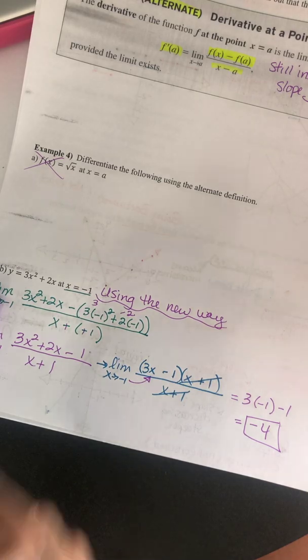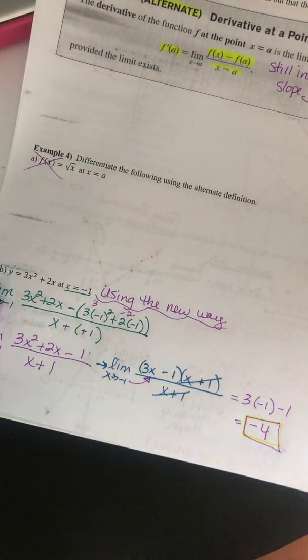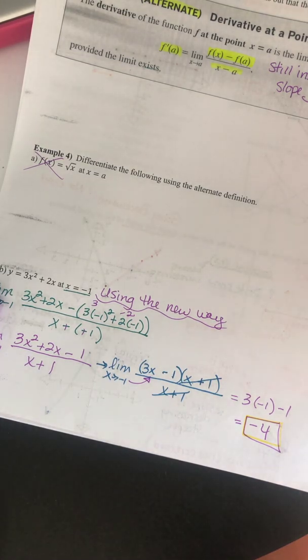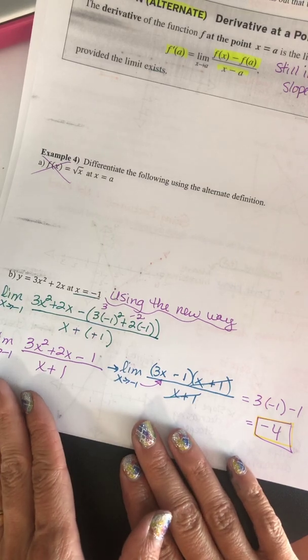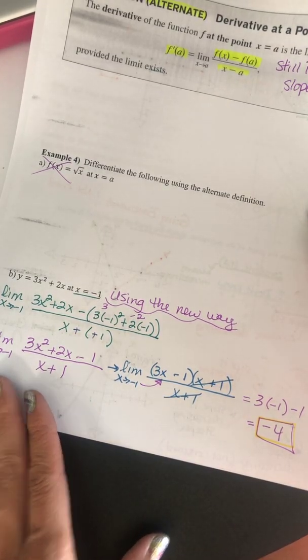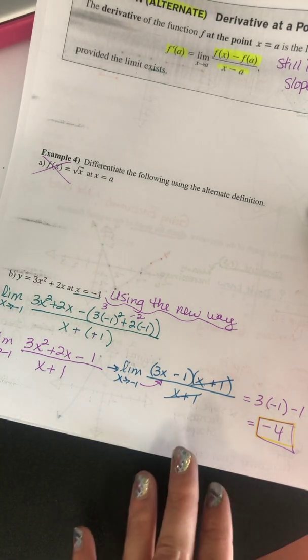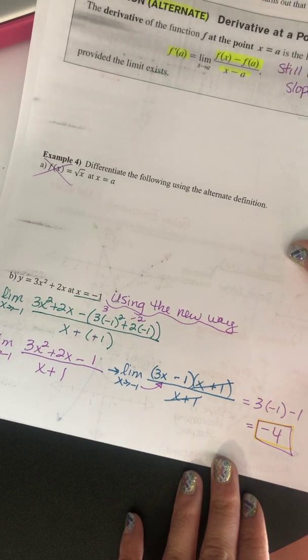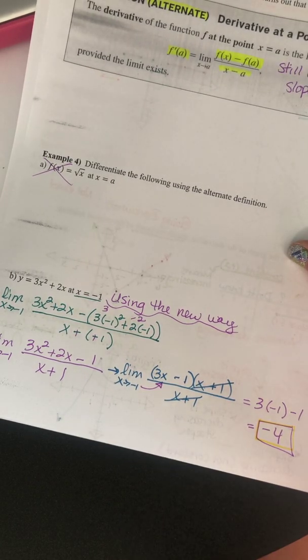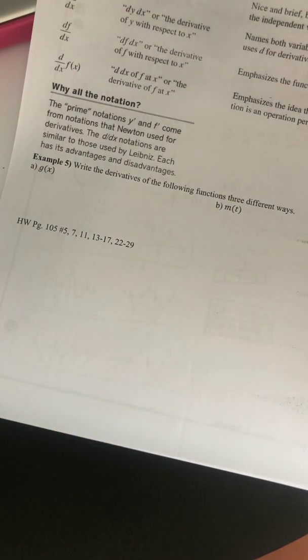How about that? We just used this alternate method. We didn't do the whole f of x plus h minus f of x all over h type thing. We didn't do that. So this way is actually a little bit shorter. And each time you learn a new method, it will be a little bit shorter. But I can't just show you the shortcut right away because we need to understand where it comes from. And that's a huge deal with calculus, okay? Got to start with the basics. All right, so that page is done.